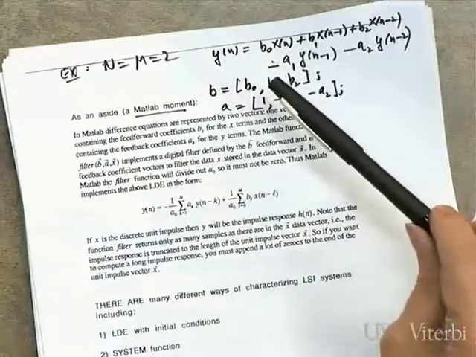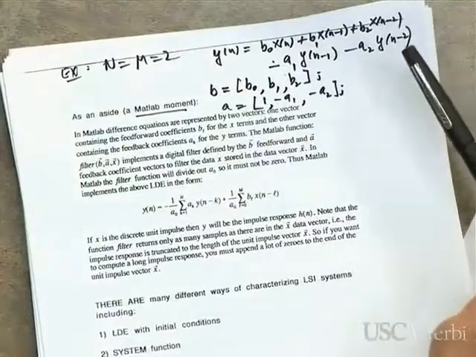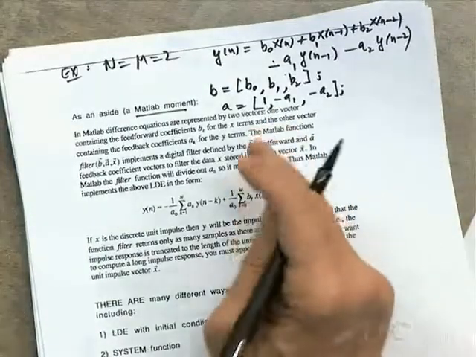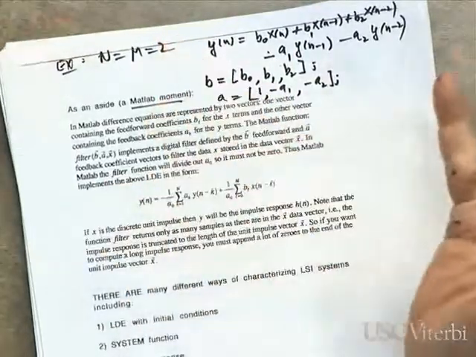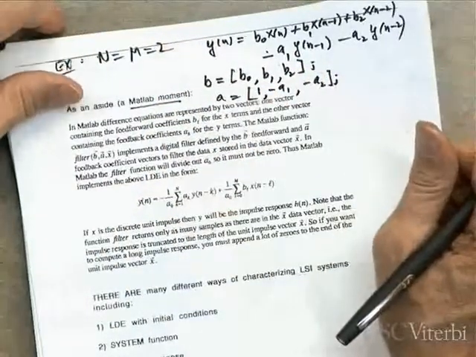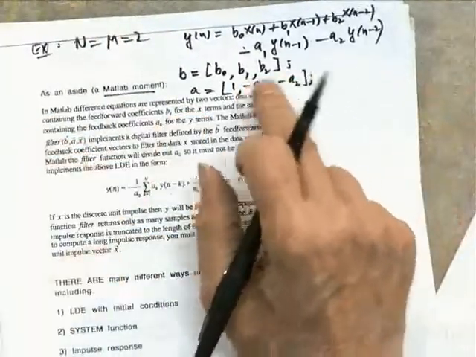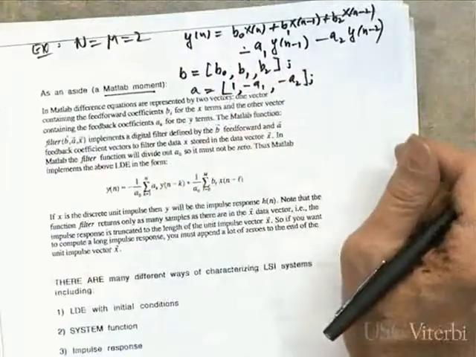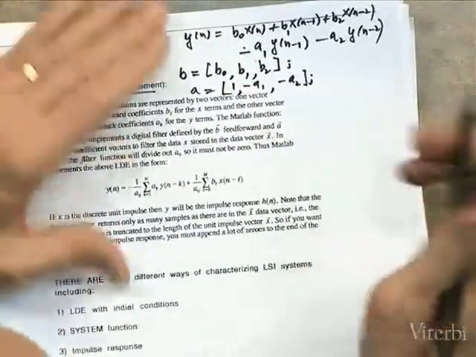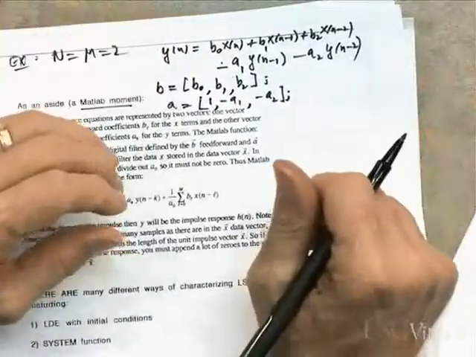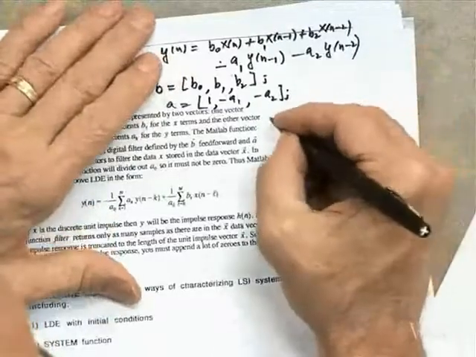So that is your a vector. Matlab defines 2 vectors, 1 of feed forward coefficients, 2 of feedback coefficients. Here I'm making the assumption that a naught is 1; in Matlab it doesn't have to be. A naught could be anything else. Now let's say I've given you A1, A2, B naught, B1, B2, and I'm asking you, what would be the impulse response of this filter? Let's say I want an impulse response with 1,000 terms in it.